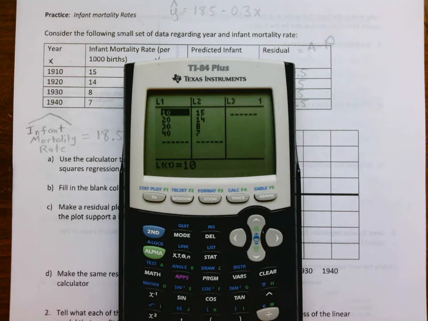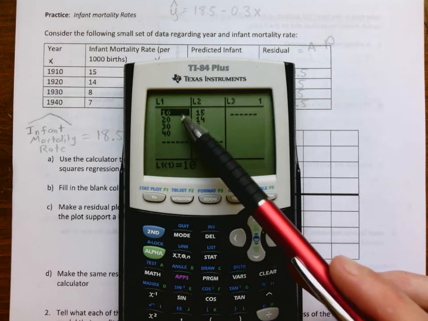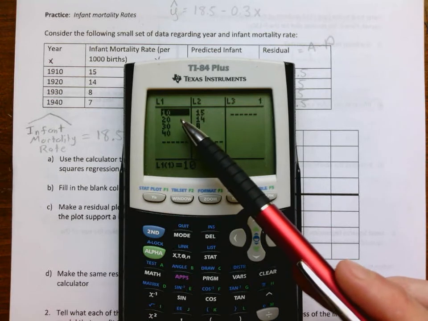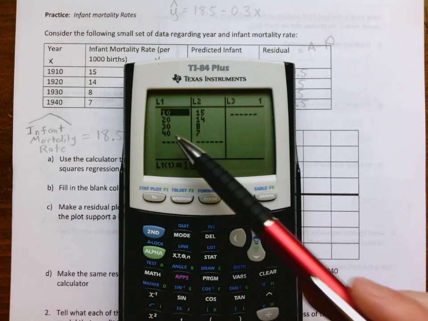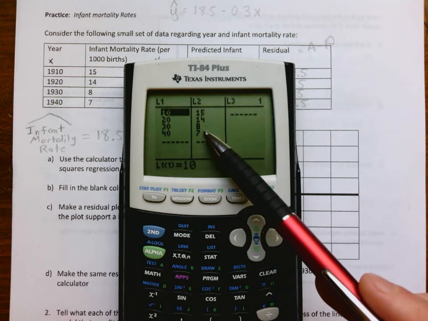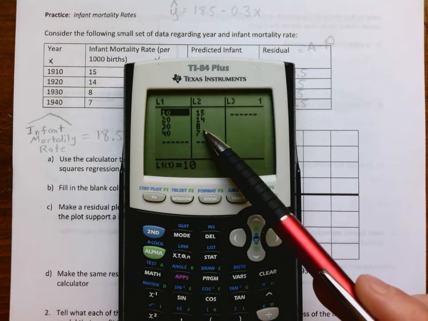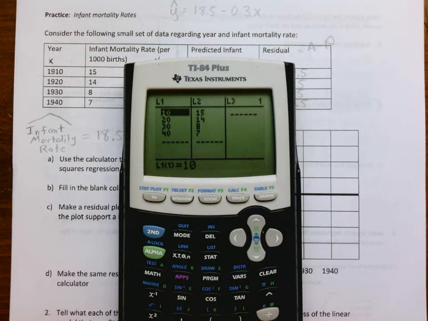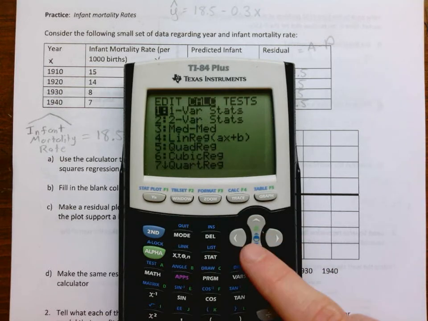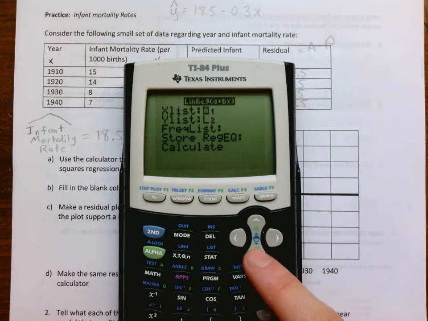In here, I've typed in what I want for my x and my y. My x here, I've used the years since 1900. You could also type in 1910 as that value as well. I just chose to use the years since 1900, and I'm going to note that in my equation. And then over here, I've also included our y's. Those are our infant mortality rates for each of those years that we have recorded. Then I go back, I hit stat, calc, option number 8. You can either type in the number 8 or slide down like I just did. Go all the way down to calculate, and that gives us our equation.